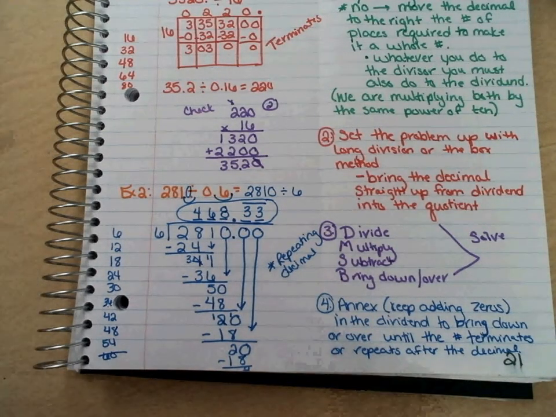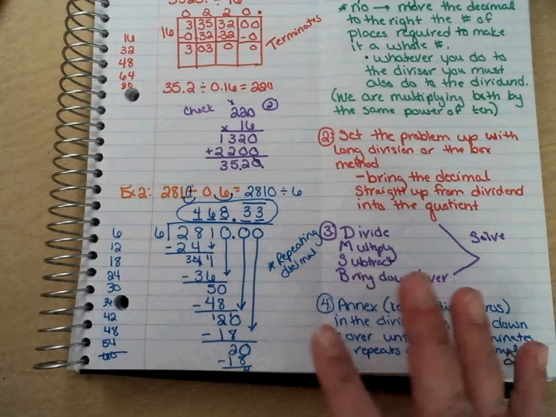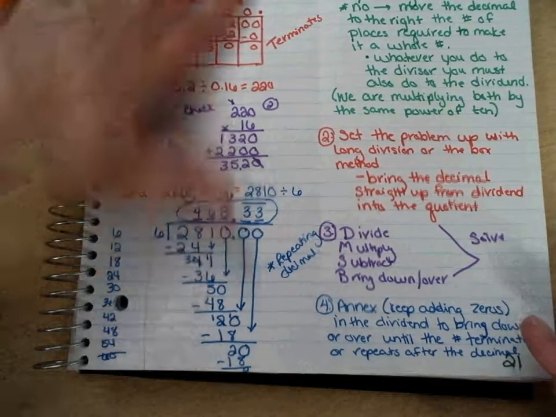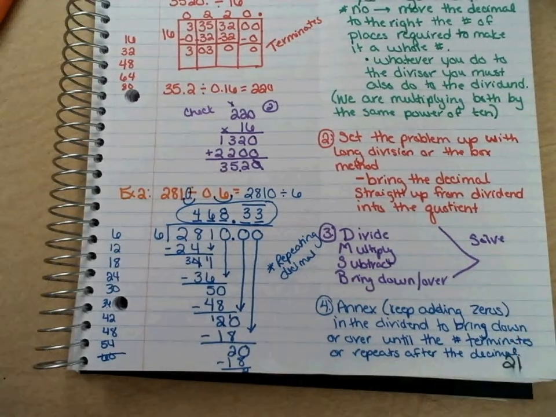Okay? So, that being said, we are going to do a lot of practice with this next week, but I wanted to give you the notes and let you sleep on it and let you have some time to digest it before we go into it.